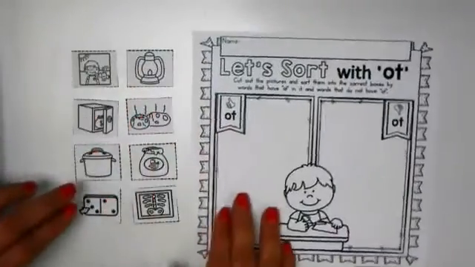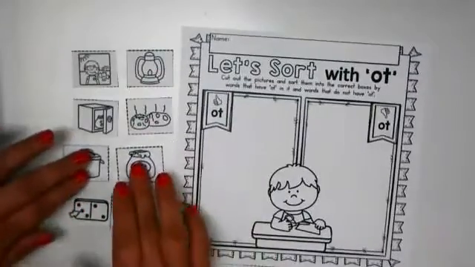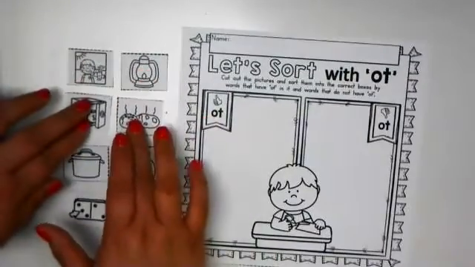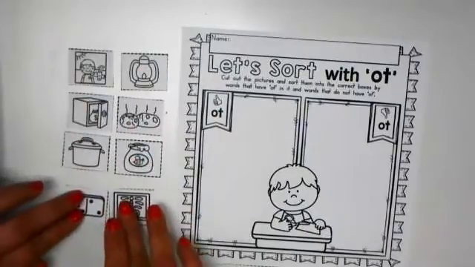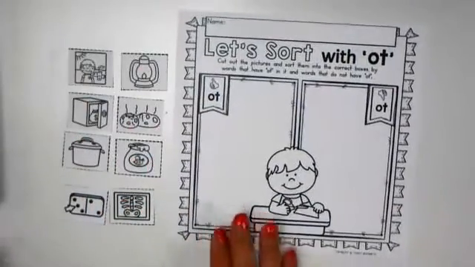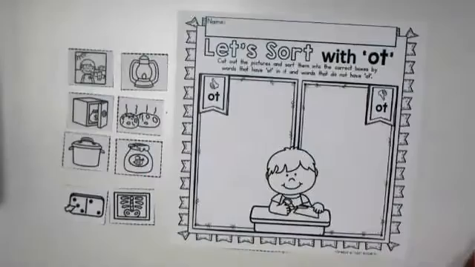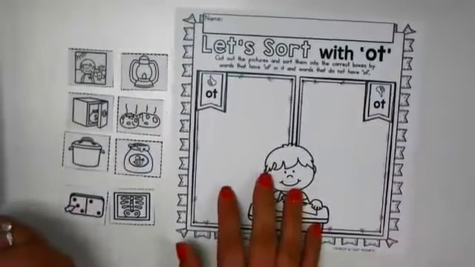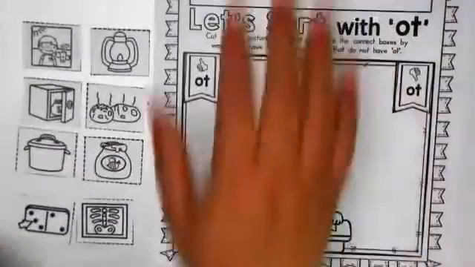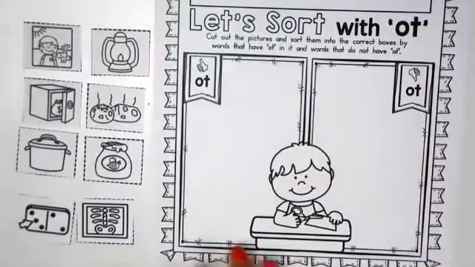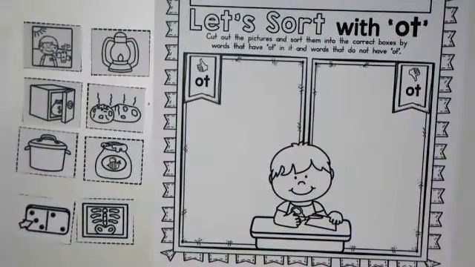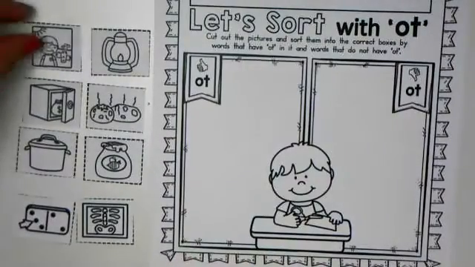All right, so here we are. Now, if you need some more time to cut out all these pictures and get them all sorted out and ready to go, go ahead and press pause now and then push play again when you're ready to join Mrs. R. Okay, so let's take a look and see what words we need to figure out where they go. I'm going to grab my glue stick and let's go ahead and get started.